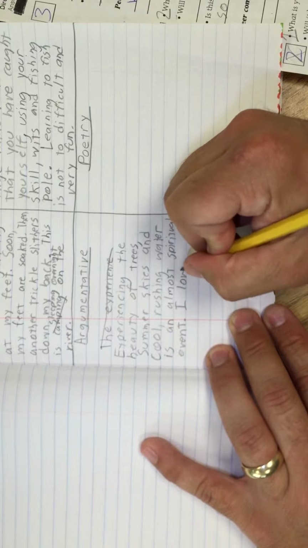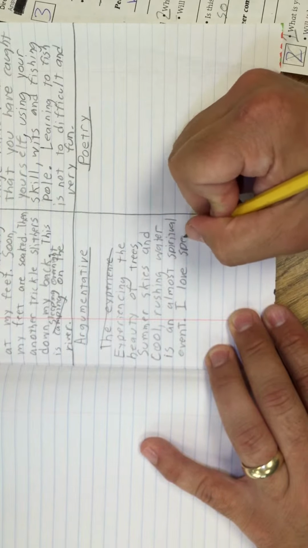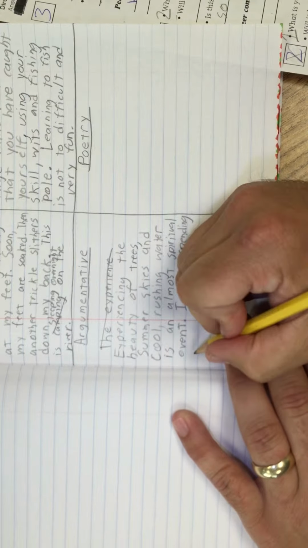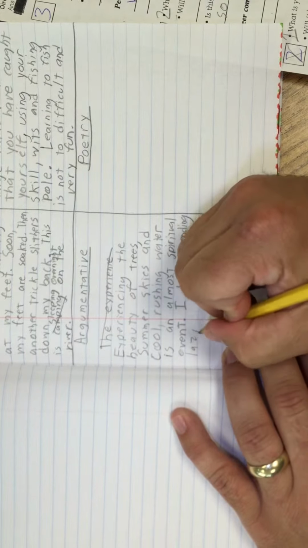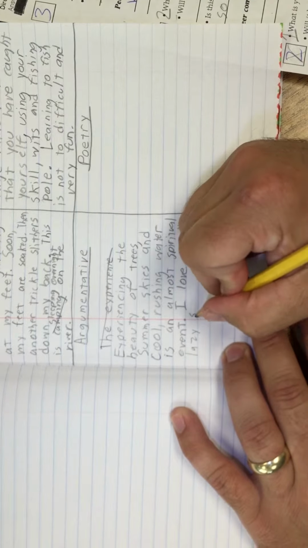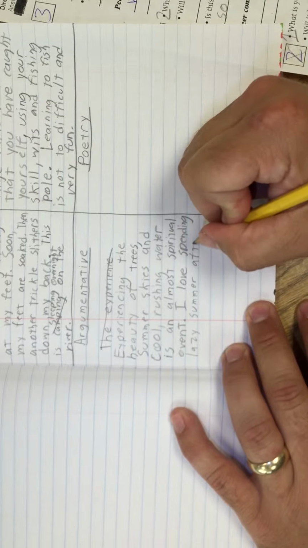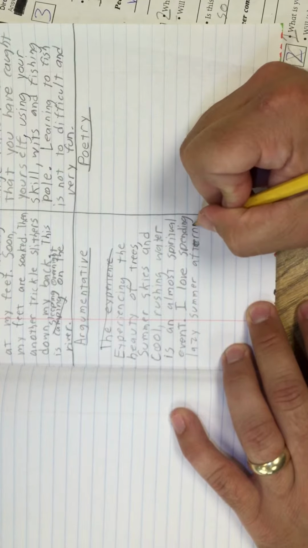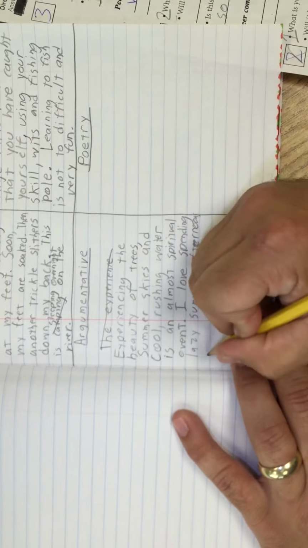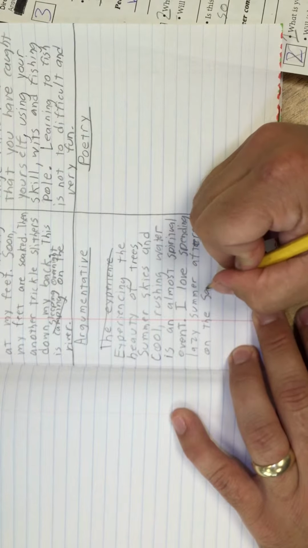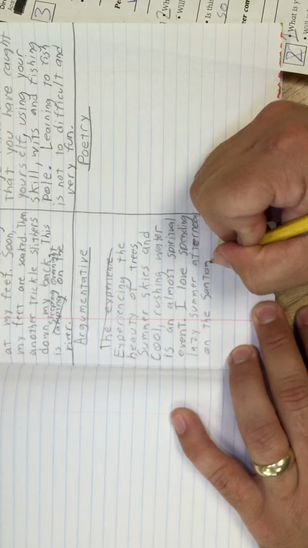I love spending lazy summer afternoons on the Santiam River.